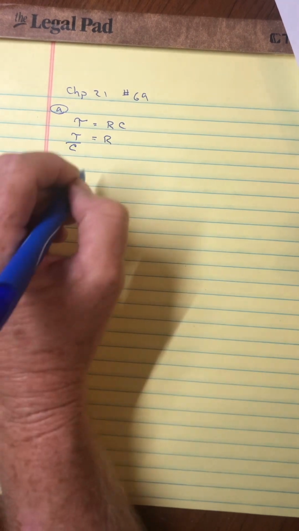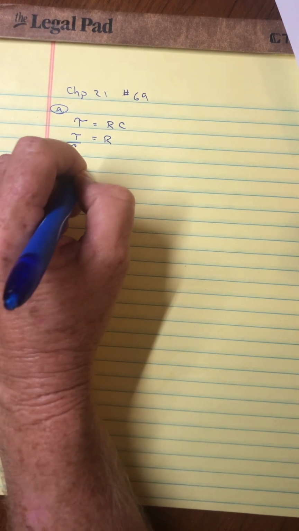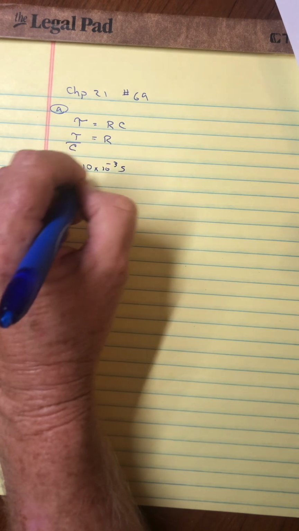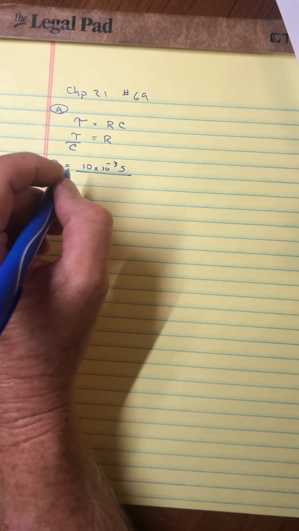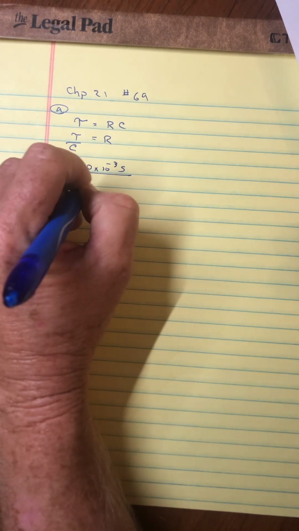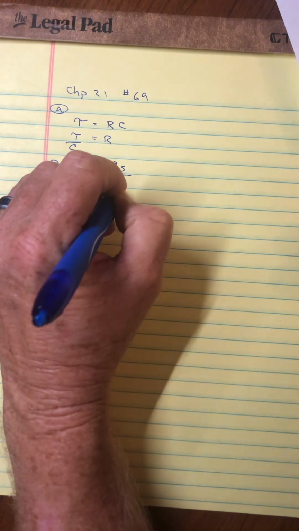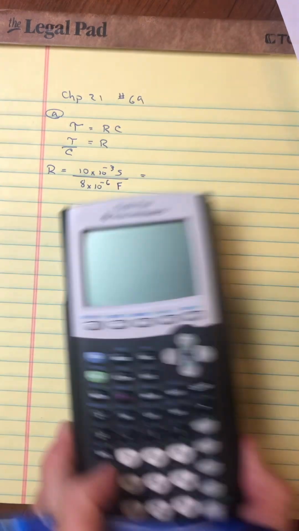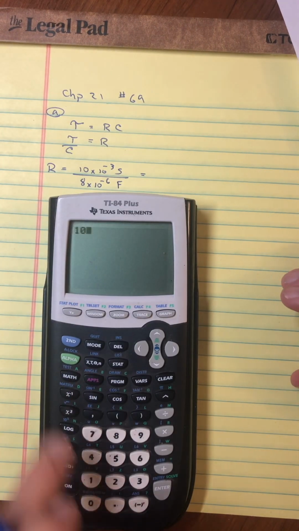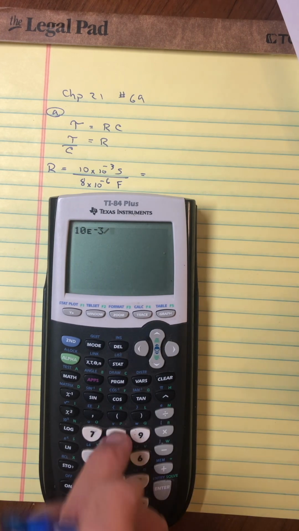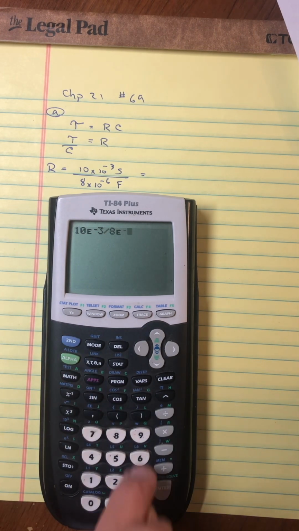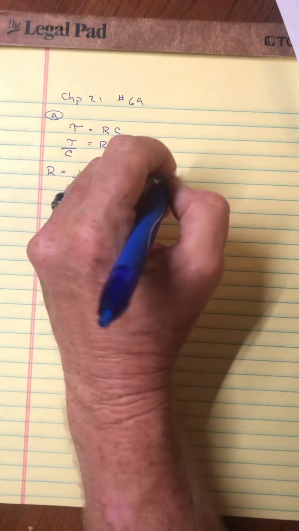I'll just change the order, R. So I'll put the time constant, which is 10 milliseconds. And over here, I'll put capacitance as, what would it say, 8 micro, that's 10 to the minus 6, and it's farads. So I'll start with the numbers. That's the easy part, if you will. It is 10 microseconds divided by 8 microseconds.